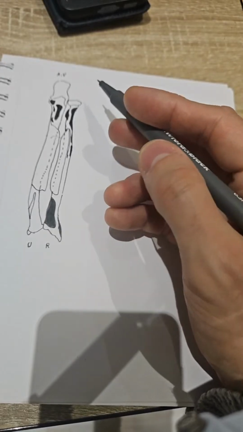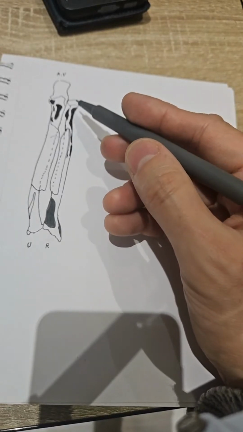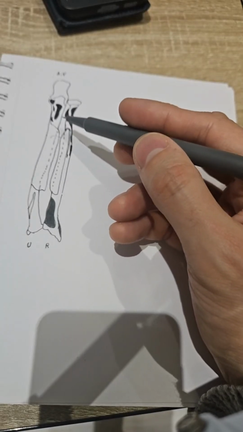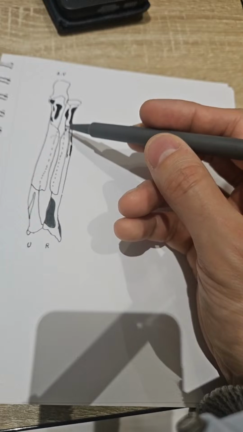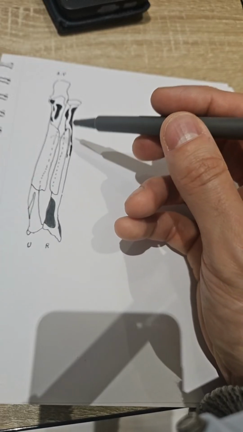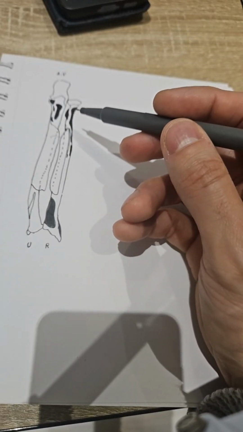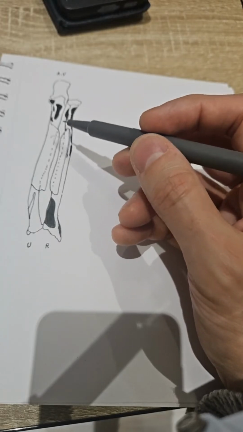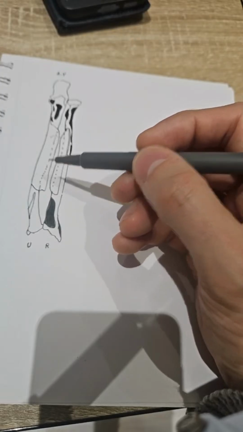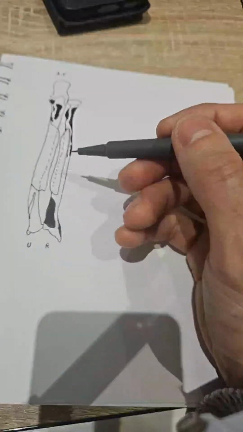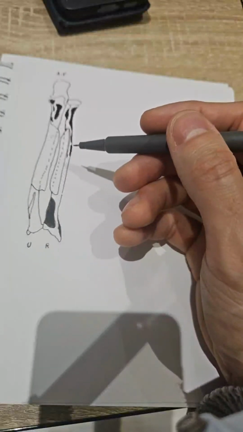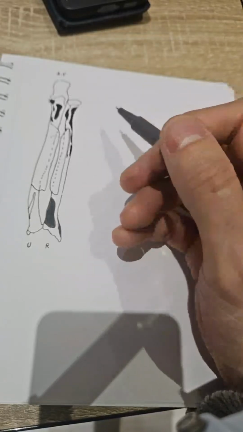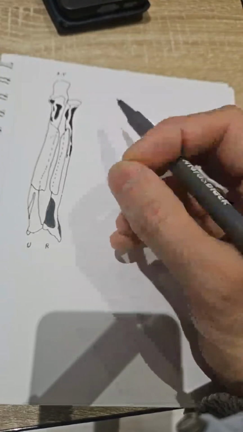If you remember the path of the nerves here at the forearm, we have the anterior interosseous nerve passing through this area. Compression or injury here will cause anterior interosseous nerve palsy, which results in loss of thumb and index finger flexion or the pinch sign.